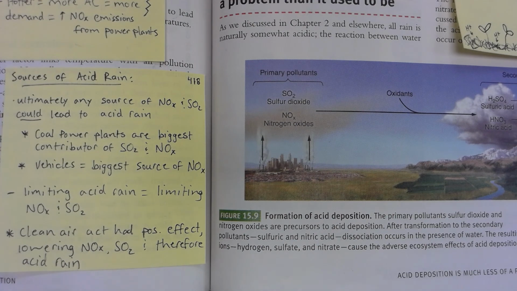The first thing to know, though, is that coal-burning power plants are the #1 anthropogenic source of sulfur dioxide, SO2. They also release NOx, but the primary source of NOx emissions is vehicle exhaust. So this could be cars, buses, anything that combusts a fossil fuel for its fuel source. So limiting acid rain is accomplished primarily by targeting reductions in these key sources of SO2 and NOx.